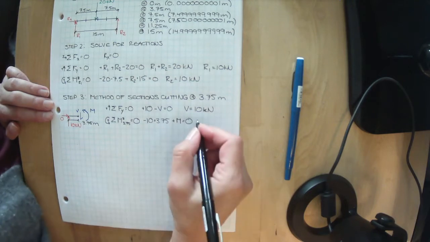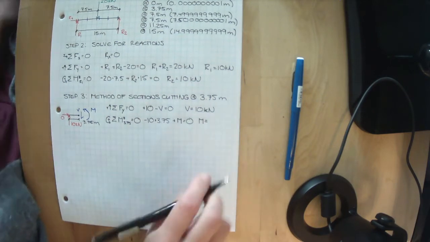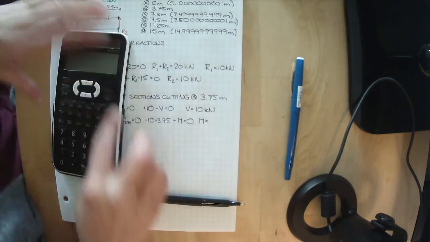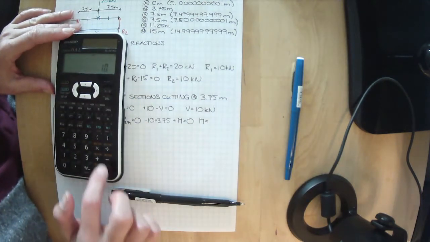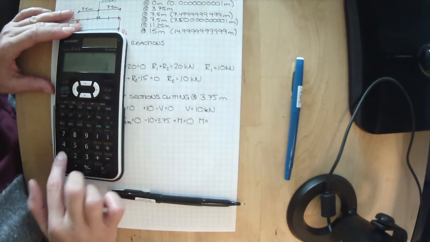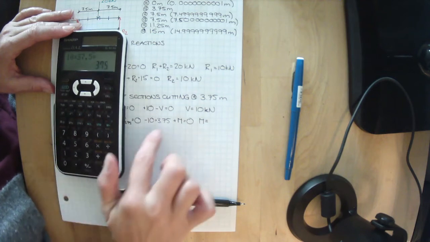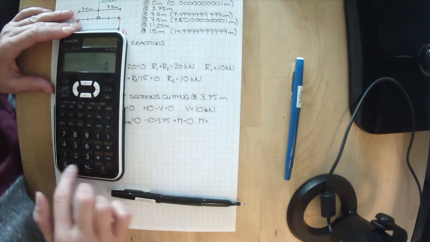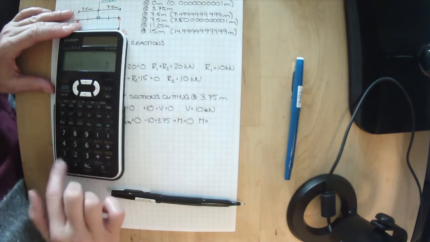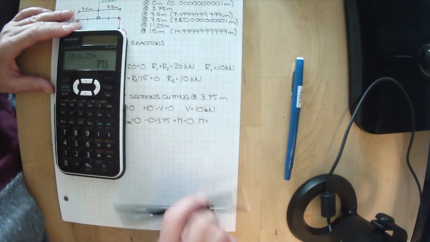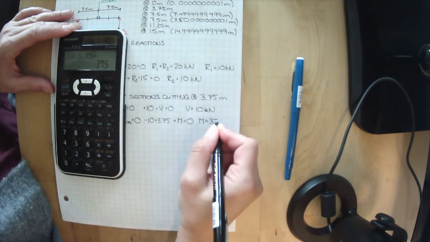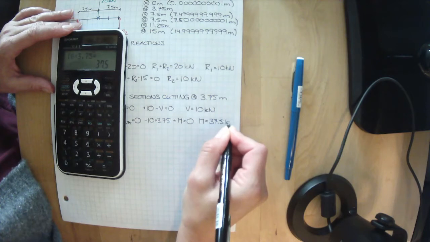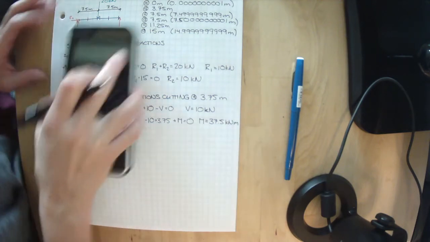I can rearrange this. M equals 10 times 3.75 equals 37.5 kilonewton meters.